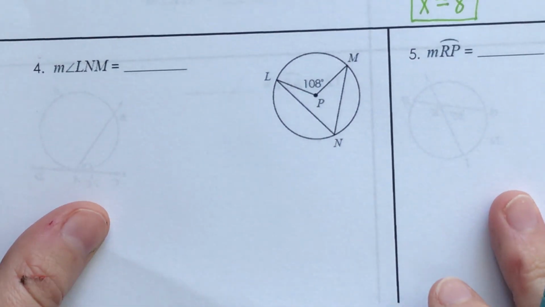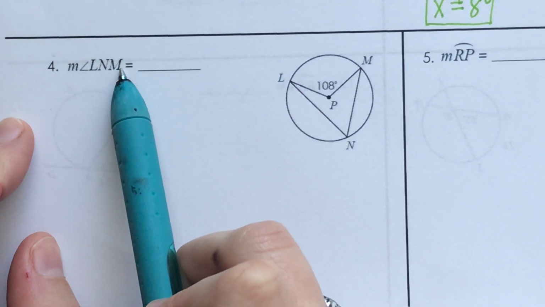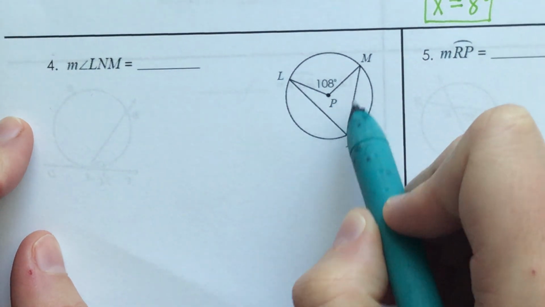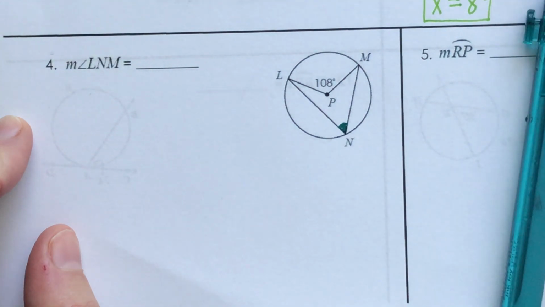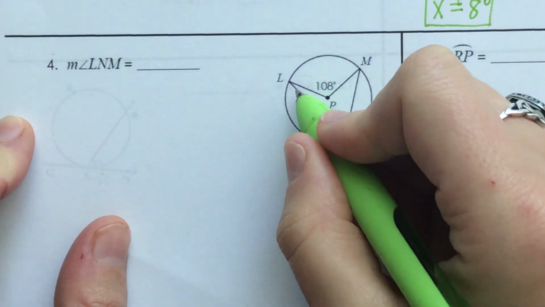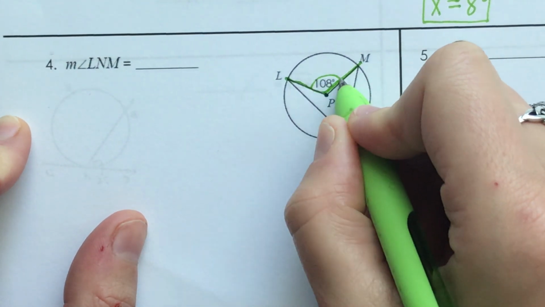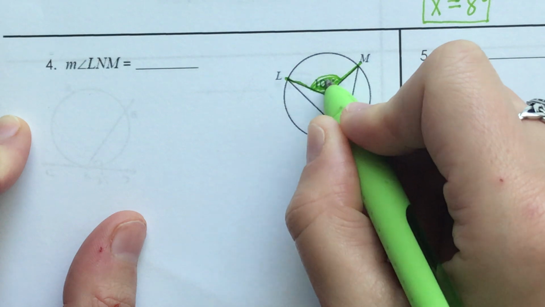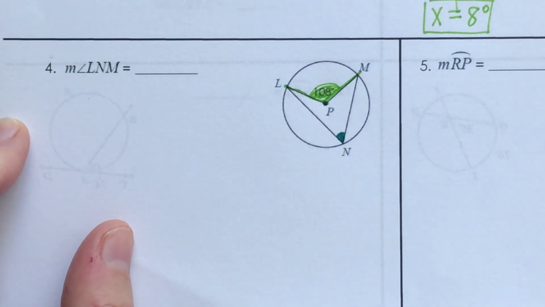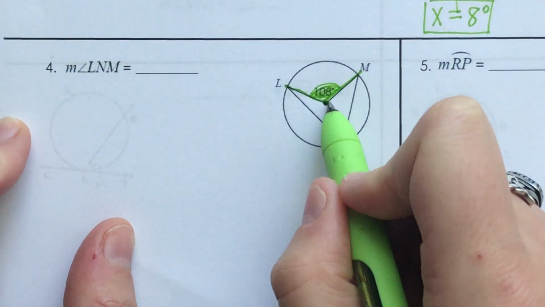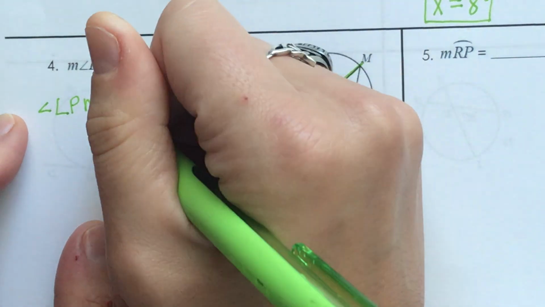Okay, number 4. Find the measure of angle LNM. So I want to know what this angle is right here. Now, the one thing I am given is that this angle LPM, so this angle right here, is 108 degrees. Point P is my center. This angle right here is a central angle, LPM.